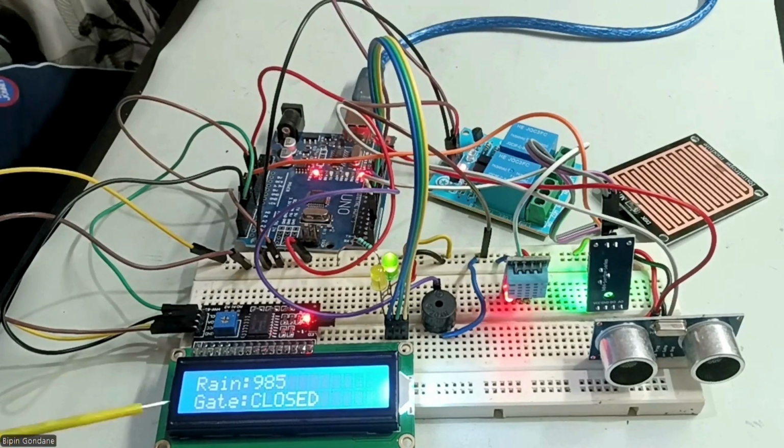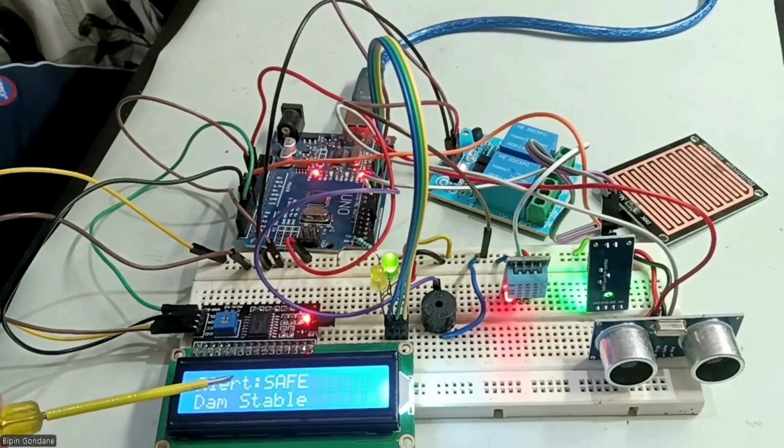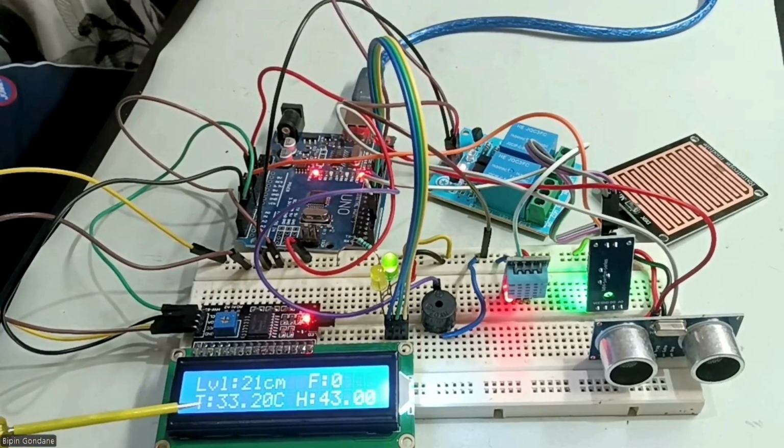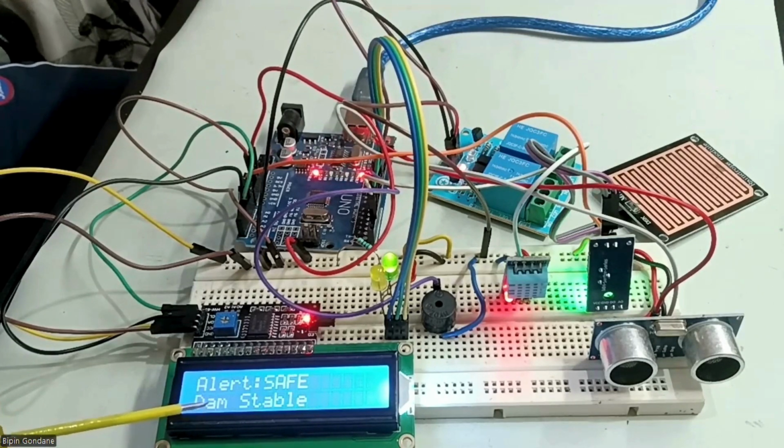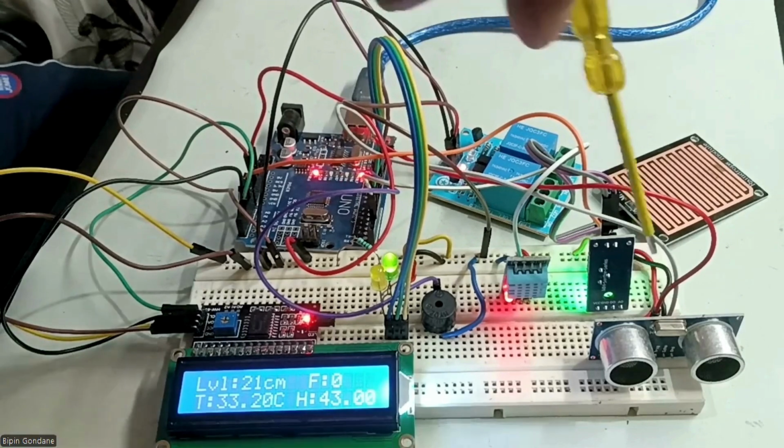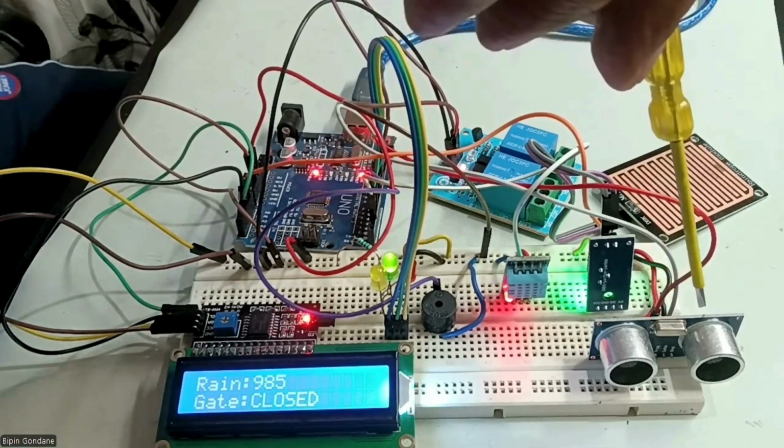Okay, as you can see, rain detected. What is the rain alert? Safe, dam closed. The temperature is this much, and the distance of the water, that is, if the water is there, the distance will be the same. Suppose I will just tell you, this is the sensor which will be monitoring the water level.